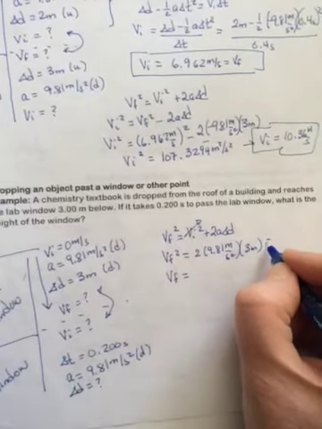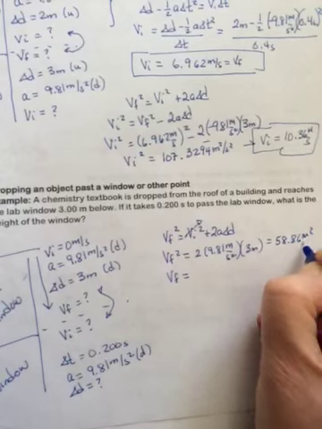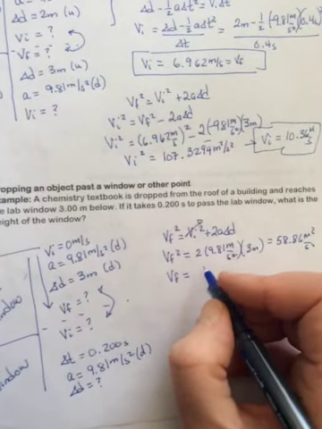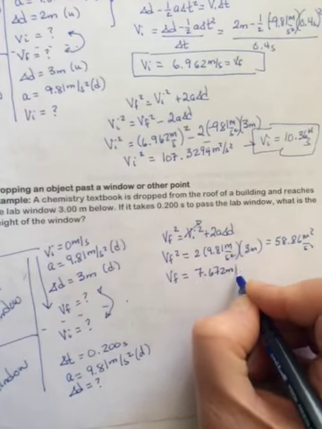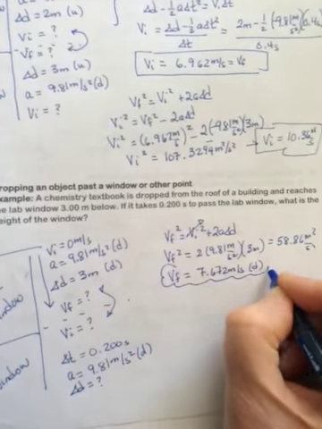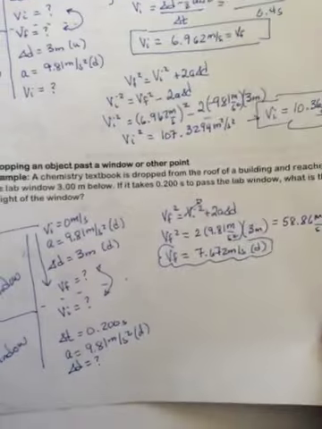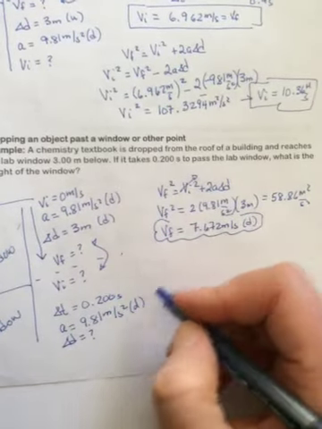So before the square root, I think you get 58.86 meters squared per second squared. And after the square root, you get 7.672 meters per second, also going down. So this then becomes the VI of the next section. And in the next section, what's the height of the window? You have the VI now. You have the time, you have the A.